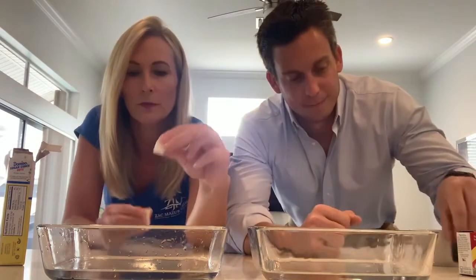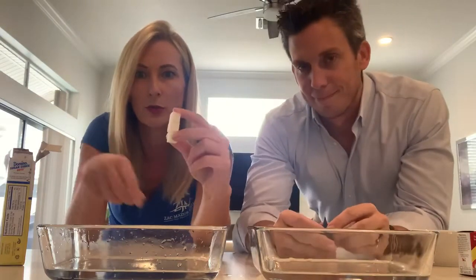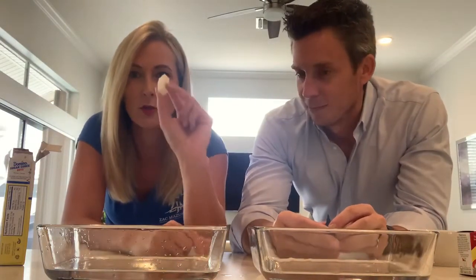It's Wizard Wednesday! All right, boys and girls, for this science experiment, our question is what's going to happen when we stack 3 sugar cubes into the water? All right, so here's the sugar cube. I'm going to stack 1, 2, 3 into the water.